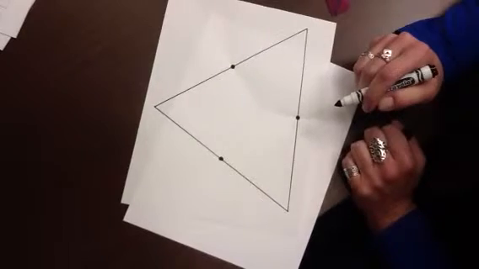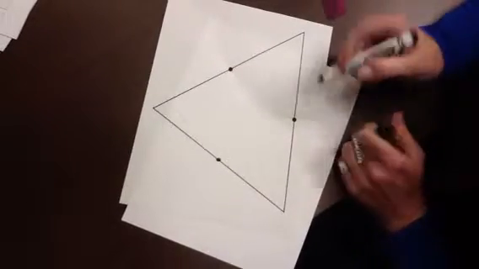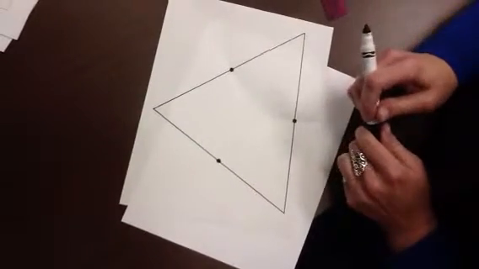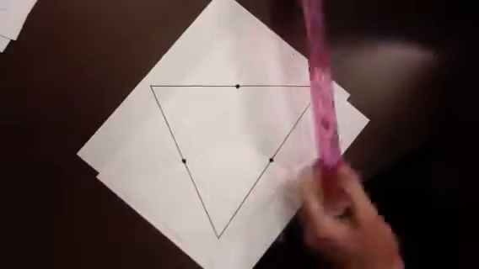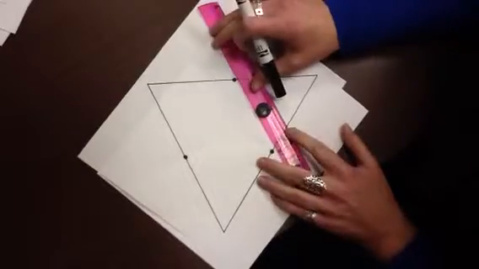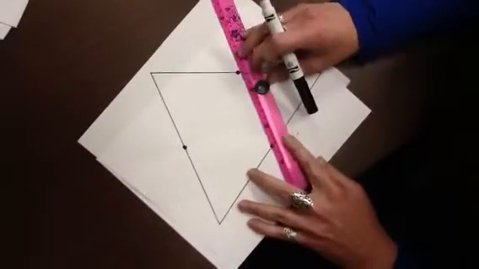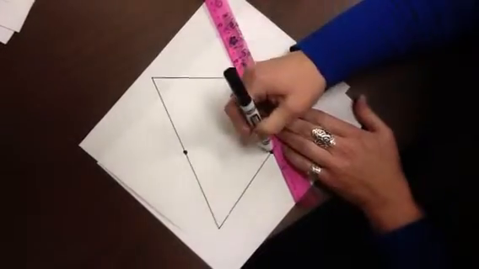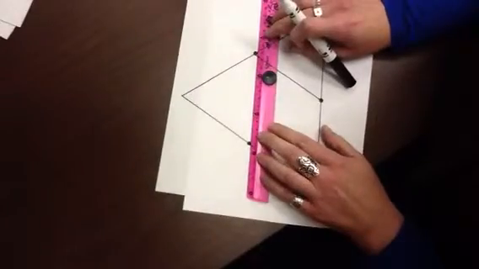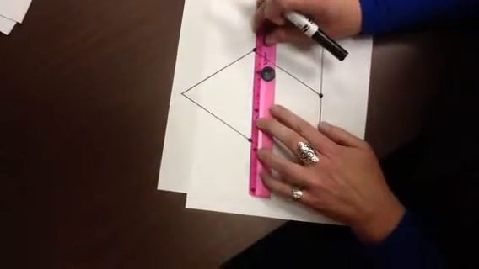So let's pause here so that you can draw your own midpoints and then check your answer. And once you have your midpoints drawn, let's connect them all by drawing what is called their mid-segments.